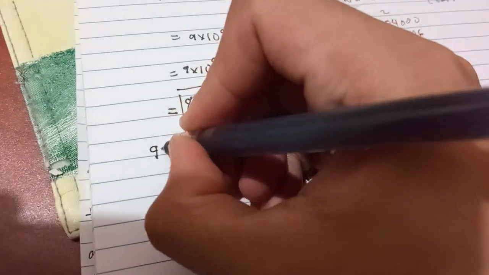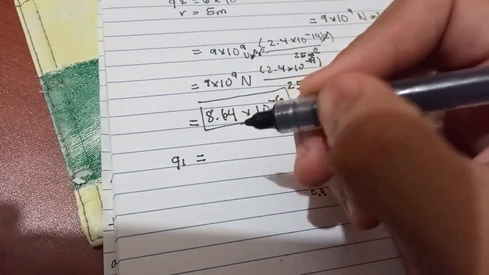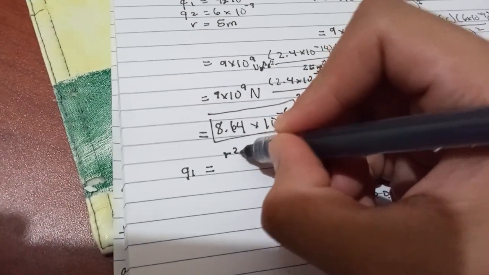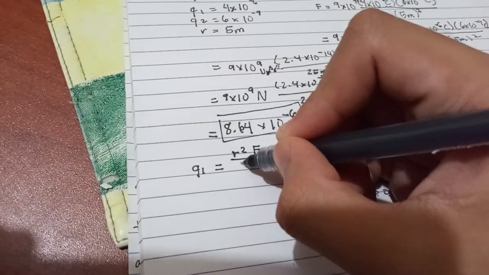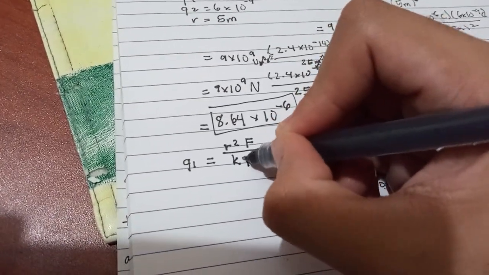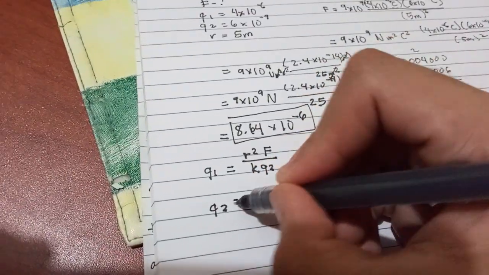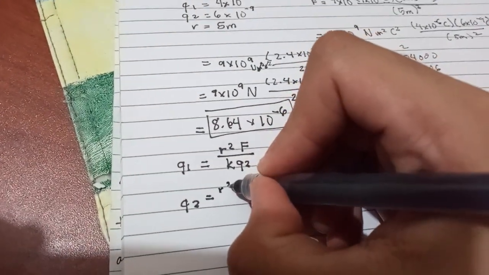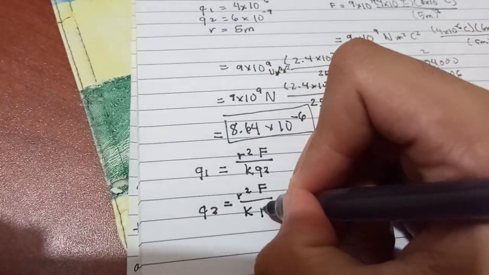So for Q1, let's go for Q1 first. So the formula for Q1 is R squared times force, or F over K times Q2. Q2 is just the same as Q1, while the only difference is that Q2 is replaced with Q1.